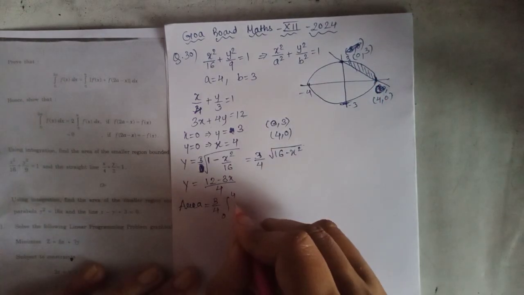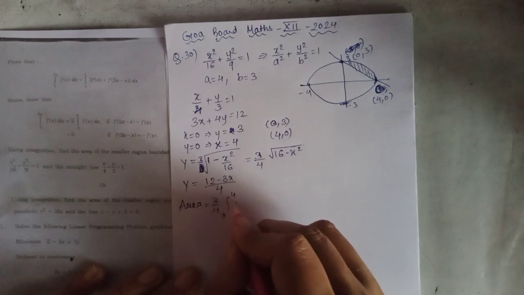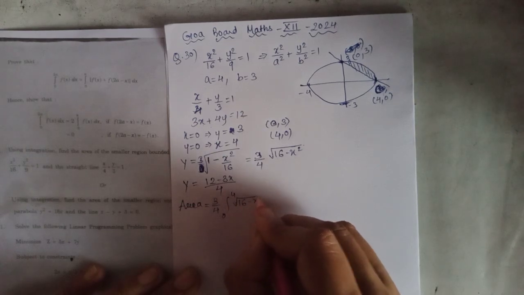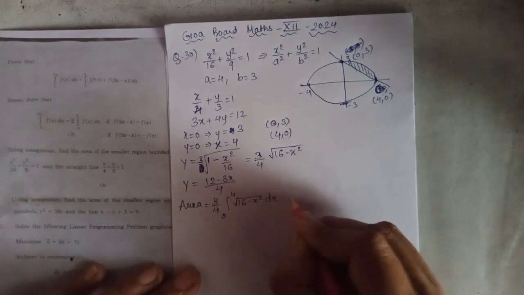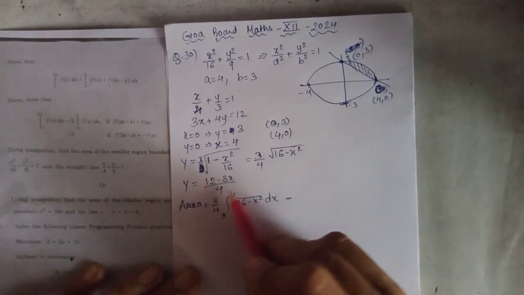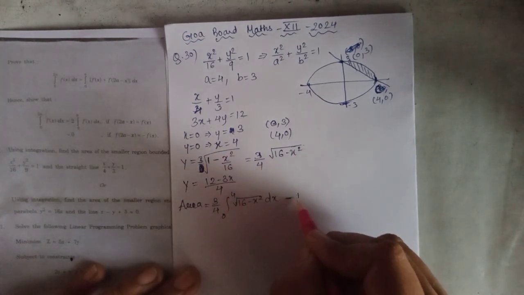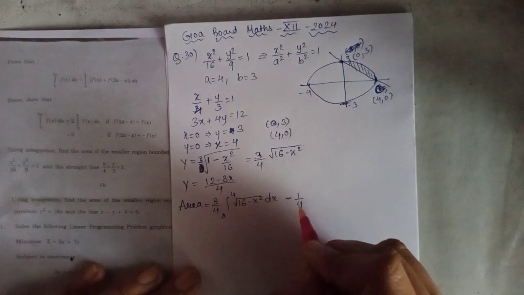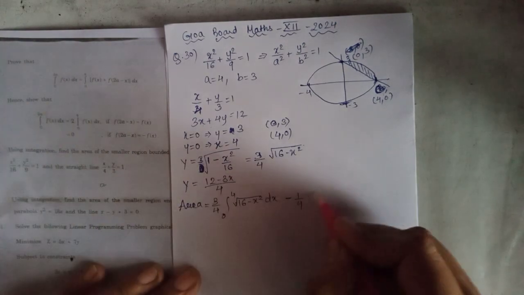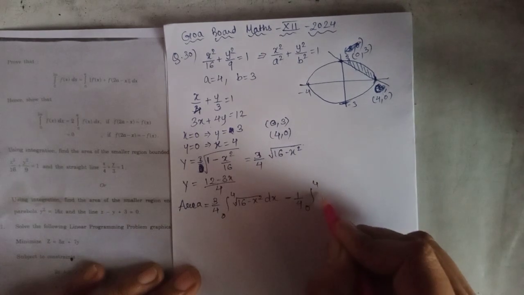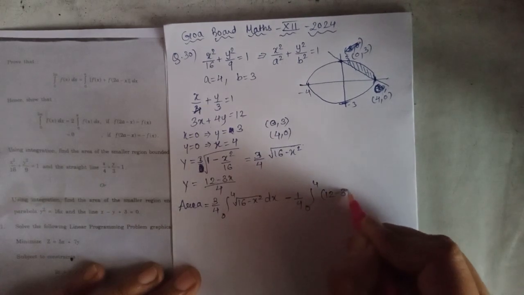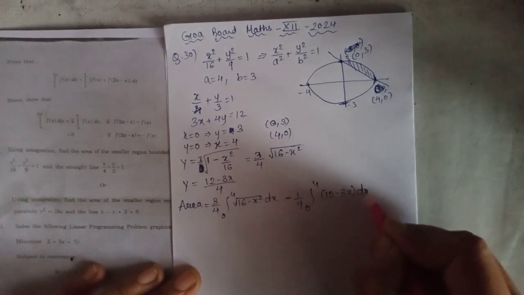So this will be root of 16 minus x square dx, minus 1 by 4, the integral from 0 to 4 of 12 minus 3x dx.